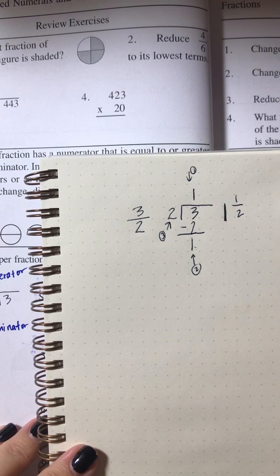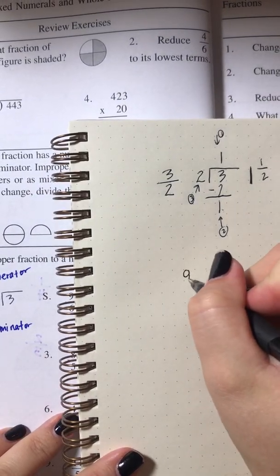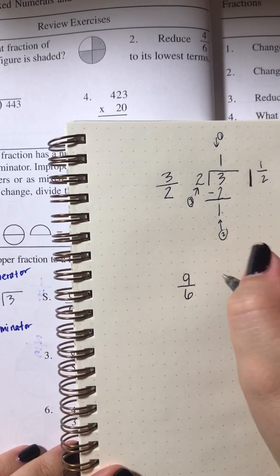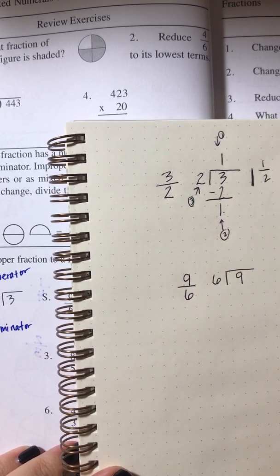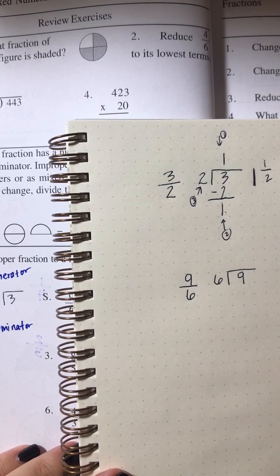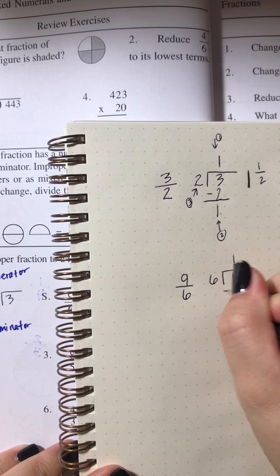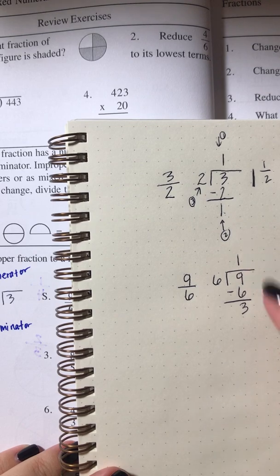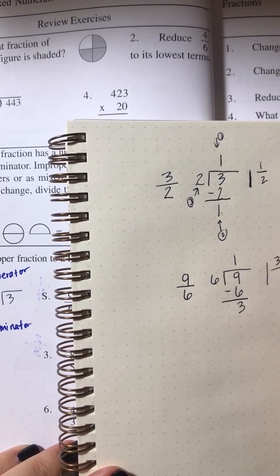Let's do the second sample together. So we have 9 over 6, an improper fraction. So we're just going to divide the bottom number into the top number. How many times does 6 fit into 9? 6 fits into 9 only once. 6 times 1 is 6. 9 minus 6 is 3. And 1, 2, 3. 1 is large, then 3 over 6.